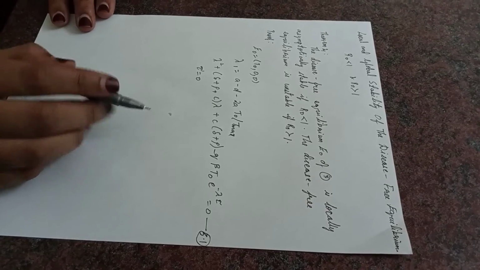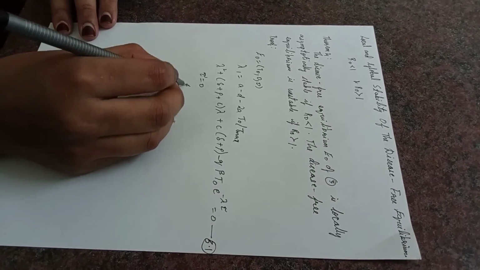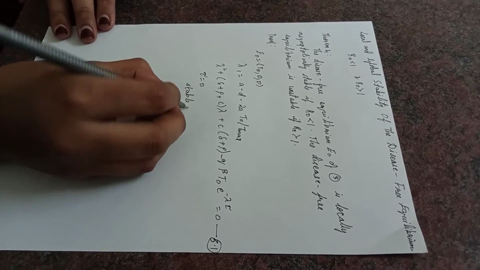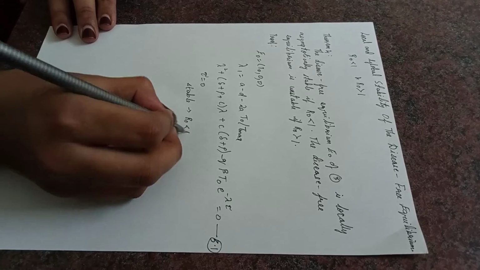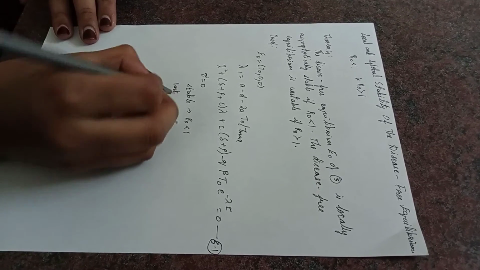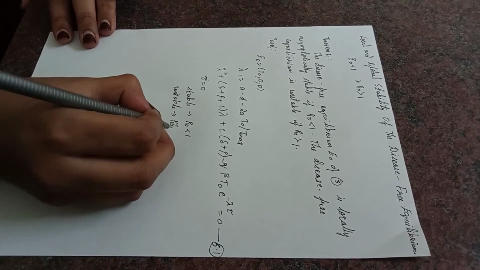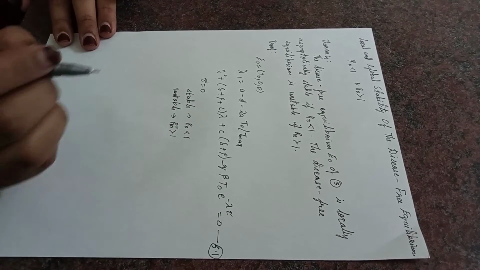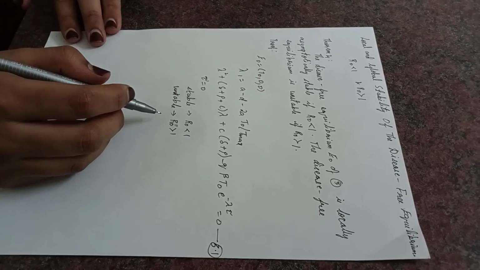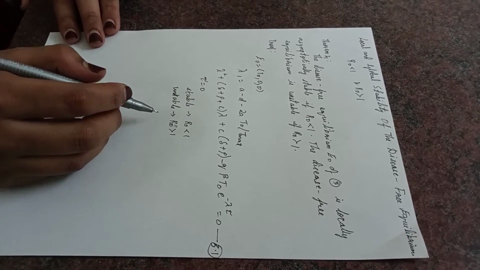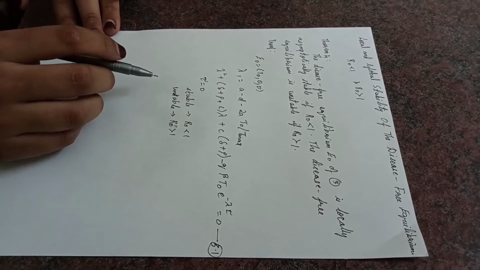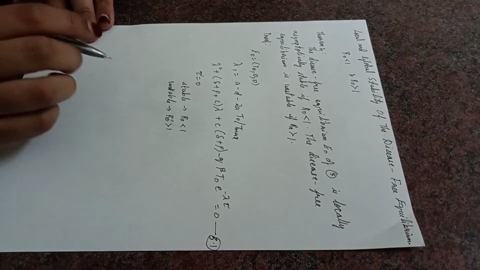locally asymptotically stable if R naught is less than 1, and unstable if R naught is greater than 1. We expect that in this case 3.1 has a positive root and the disease-free equilibrium is unstable.